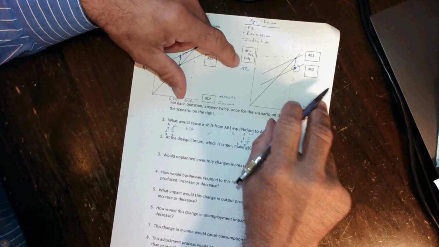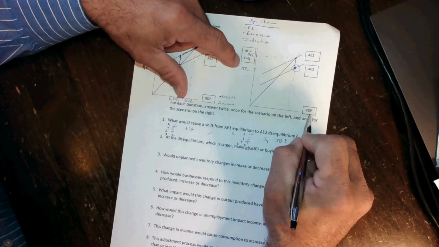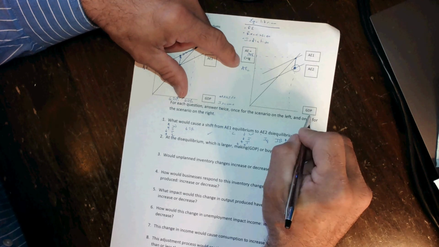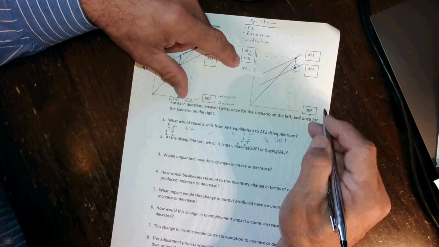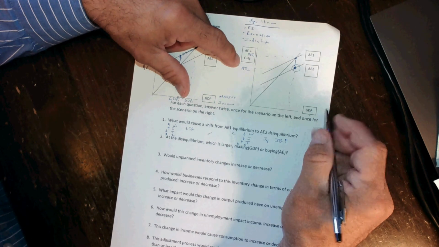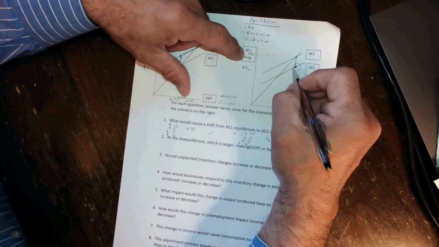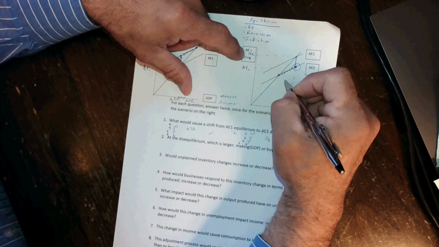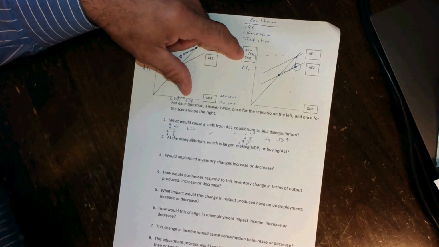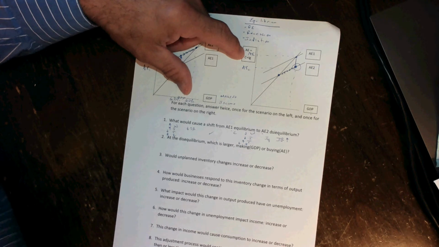We have an increase in unplanned inventory changes. People aren't buying everything businesses are making. In order to correct that, since inventories are expensive, businesses will make less and lay workers off as a result. As a result of that, income falls. Income, being the primary determinant of consumption, will go down the line. We're going to ride on one income line once we are on this new line.